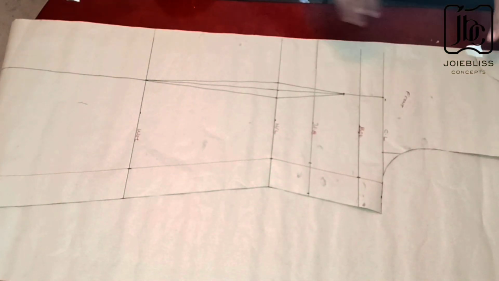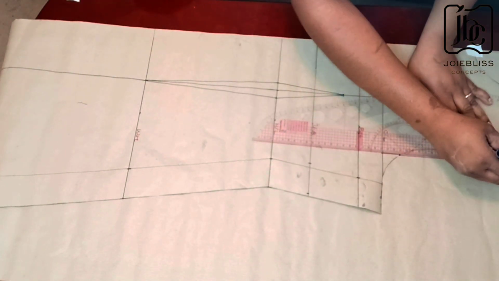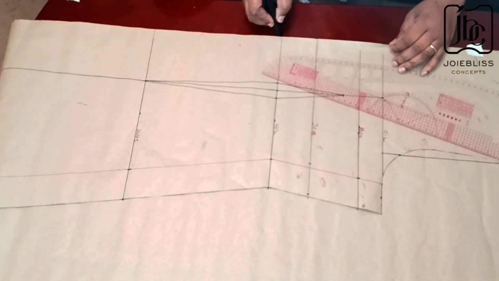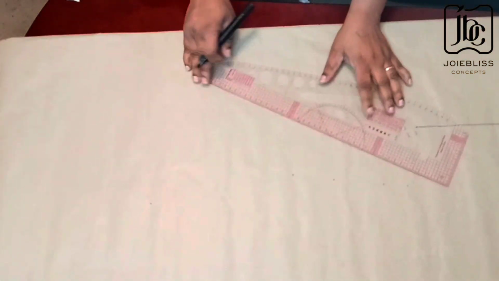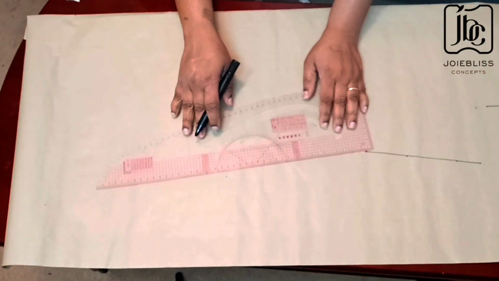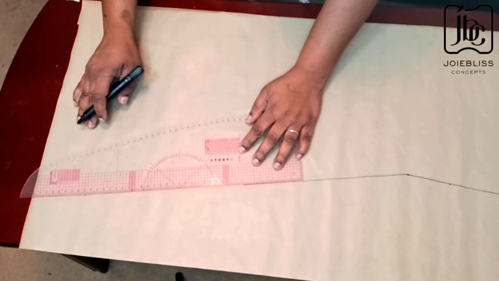This is me just placing the front panel and extending all the lines. You see why I had to rename everything again. So by doing it this way, you don't need to start measuring. So you just redraw the lines.